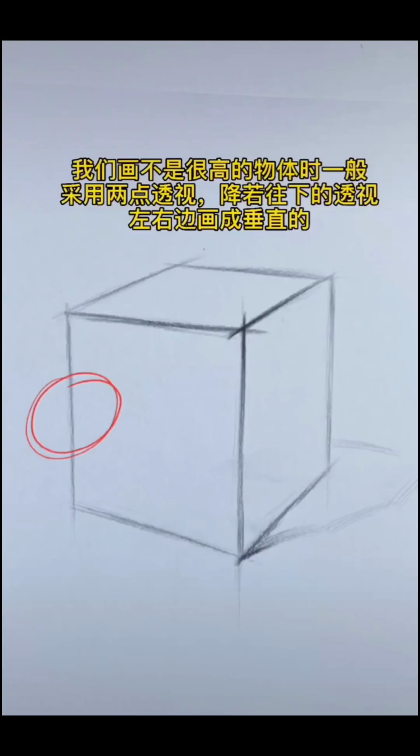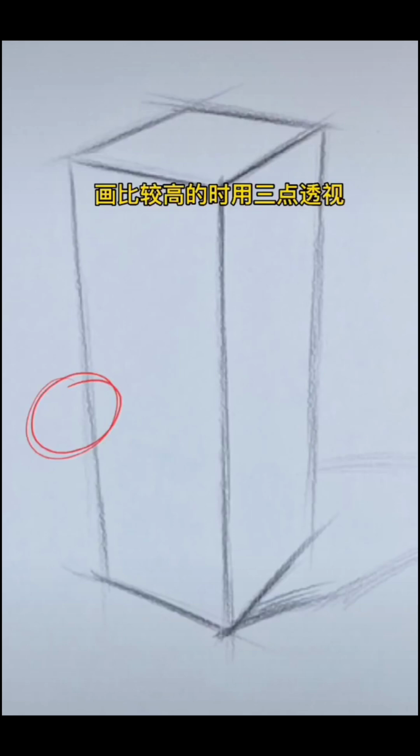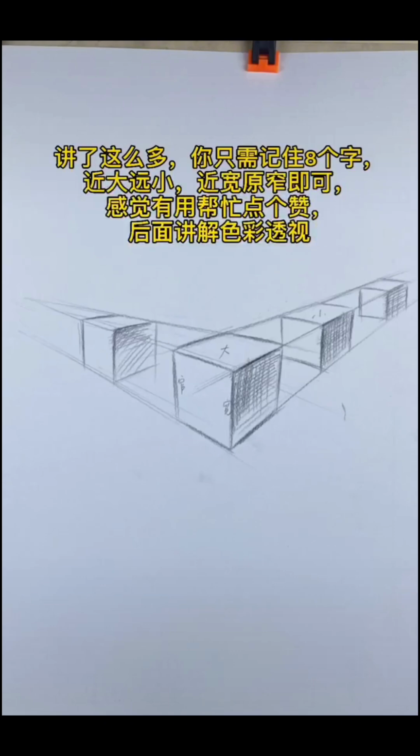When drawing relatively tall objects, we use 3-point perspective. After saying so much, you only need to remember 8 characters. Near is large and far is small. Near is wide and far is narrow.